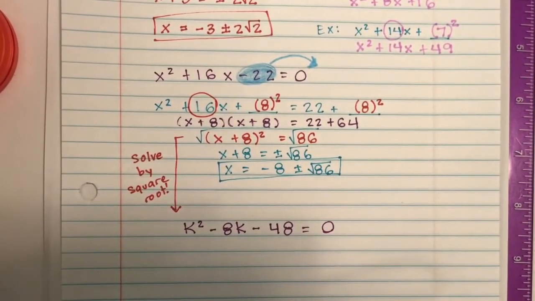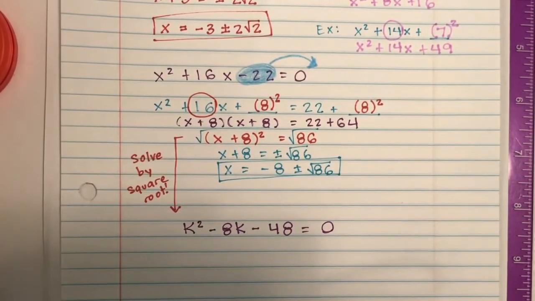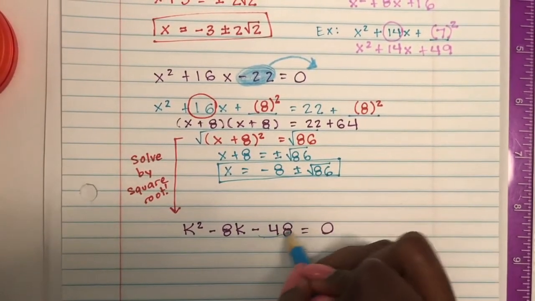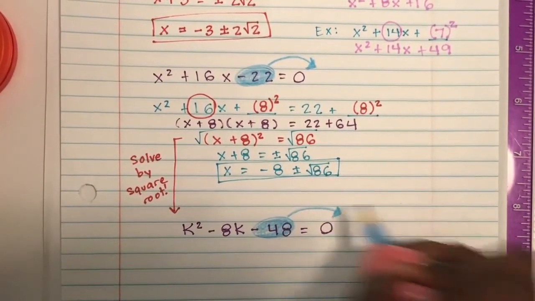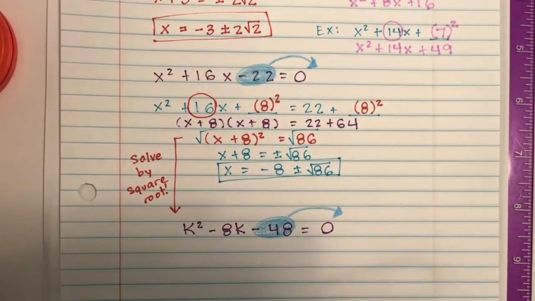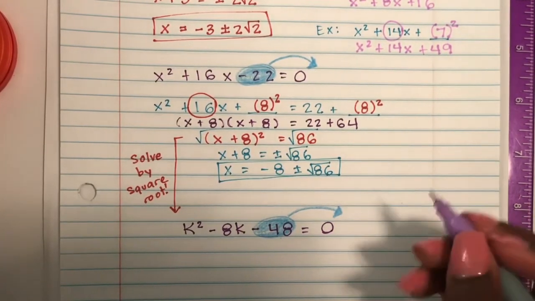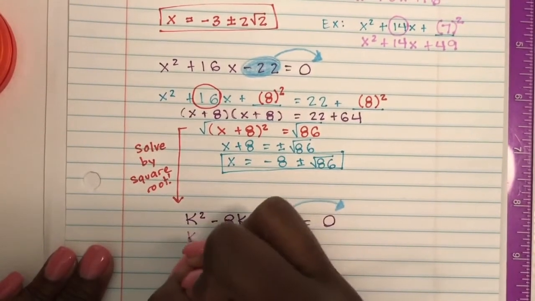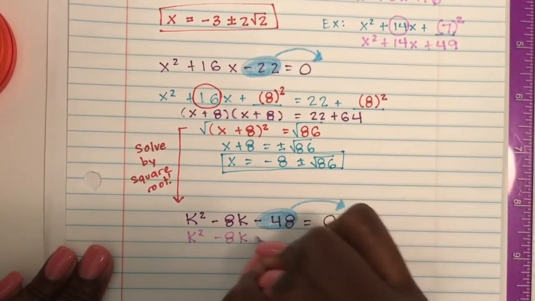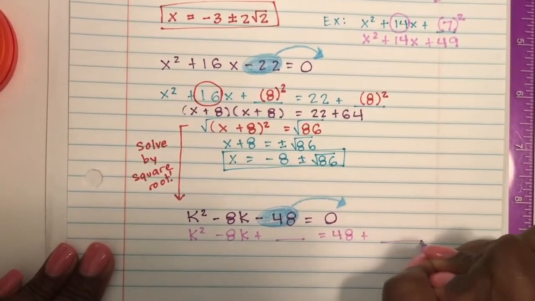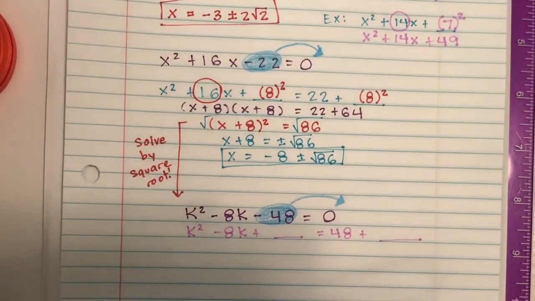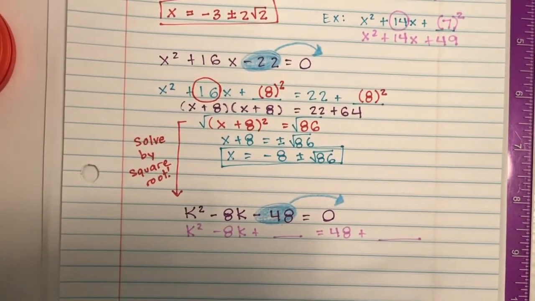All right. So our first step is we want to move the constant to the other side. So I'm moving c, the constant, over to the right side of my equation. We always want the constants on the right side. All right, so to move that little guy, I need to add a 48 to both sides. And when we add, we're going to do just like we did before and leave a little blank there from where that 48 came from. And we're leaving a blank on both sides.